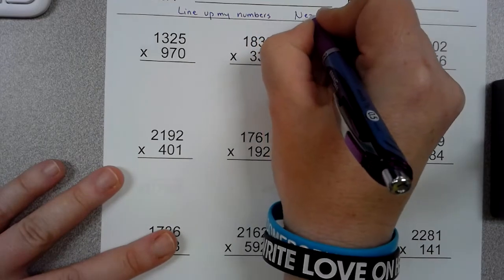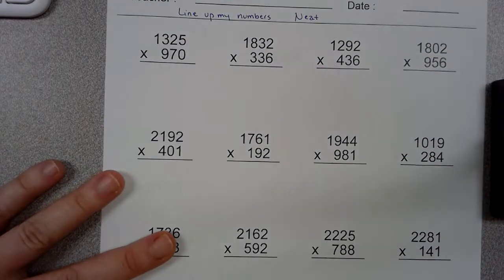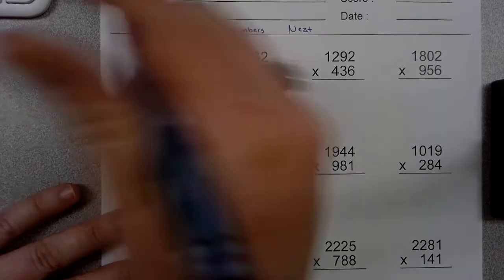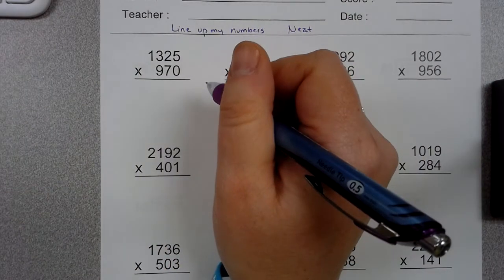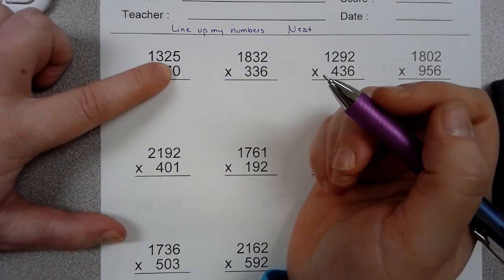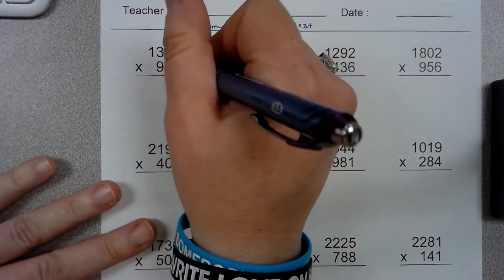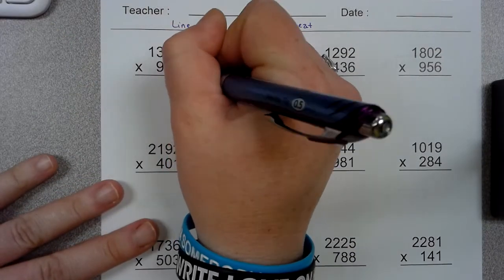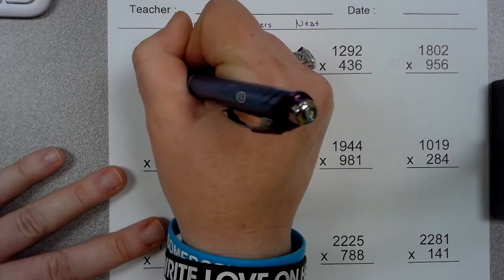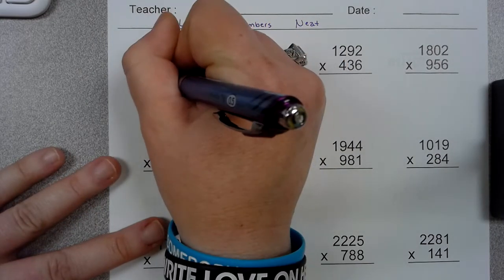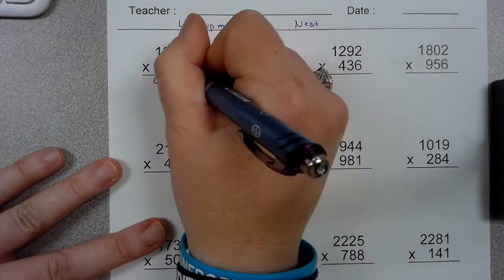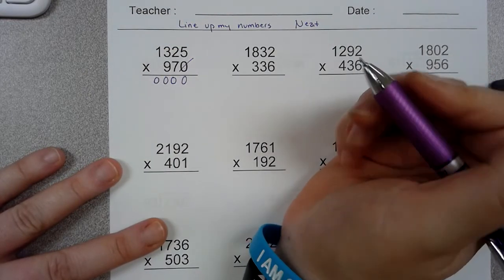Okay, and I'm also going to write neat. Because if I can't read it, I don't know what I'm doing. And I can mess up. All right, so I'm going to start in the ones position, which is my 0. And I already know 0 times any number is 0. So 0 times 5 is 0. 0 times 2 is 0. 0 times 3 is 0. 0 times 1 is 0. That's easy enough, right? Okay, so I'm done with the 0.